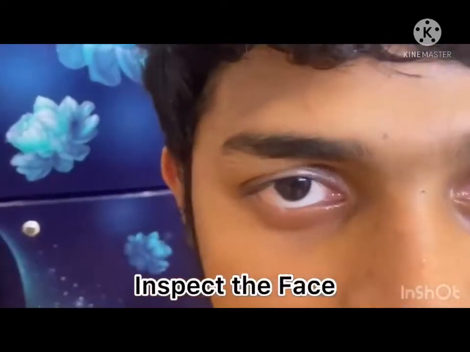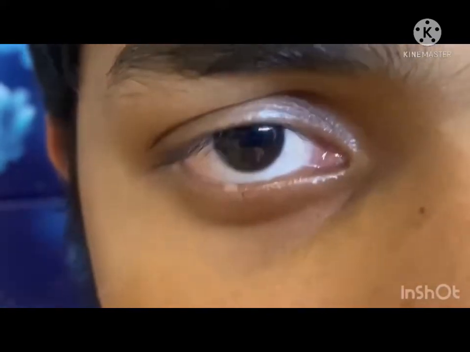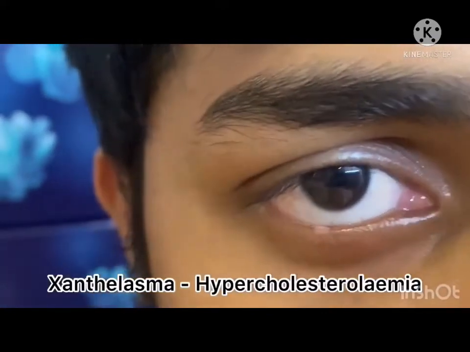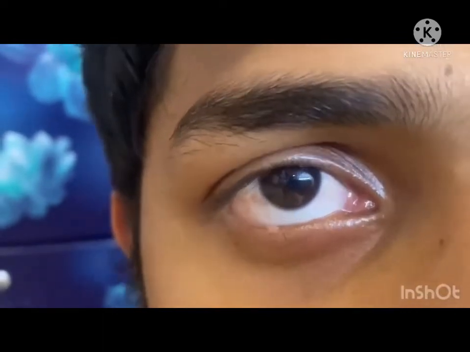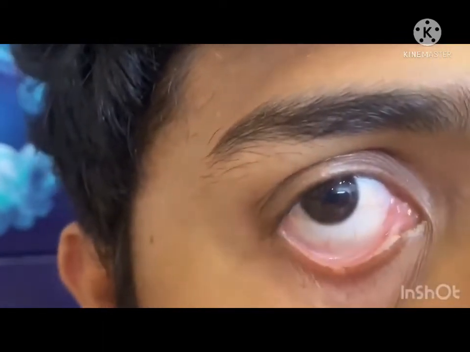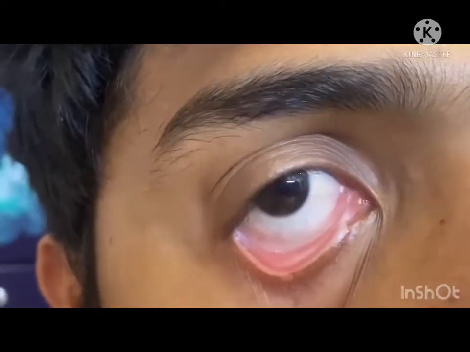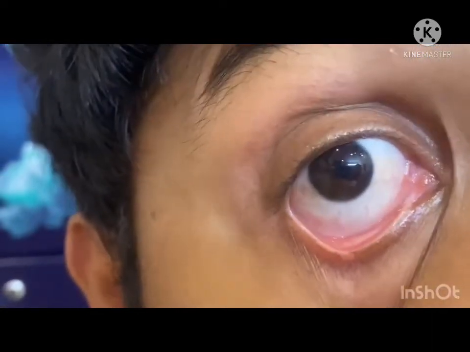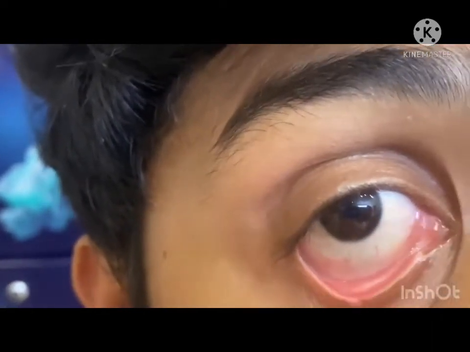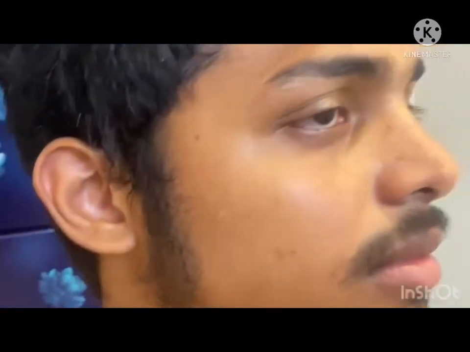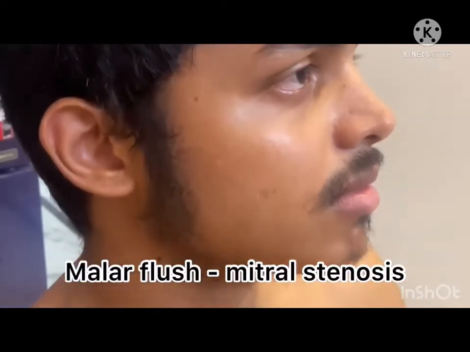On closer inspection of the face, there is no xanthelasma around the eyes and no corneal arcus. Now I am going to gently pull down the eyelid. There is no pallor in the conjunctiva. There is no malar flush on the cheeks and lips. Looks well. Can you open your mouth and stick your tongue out?